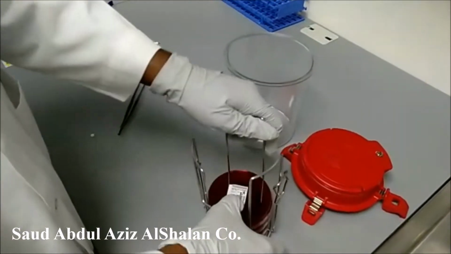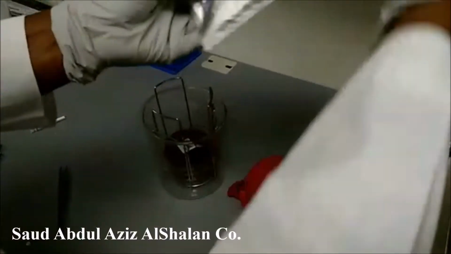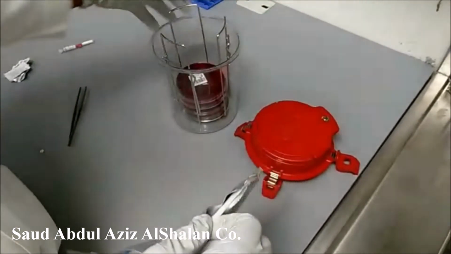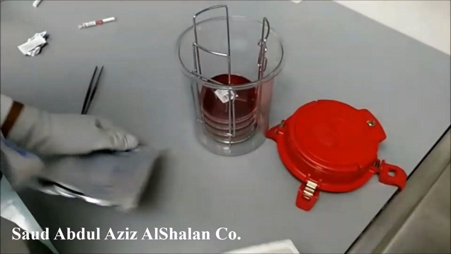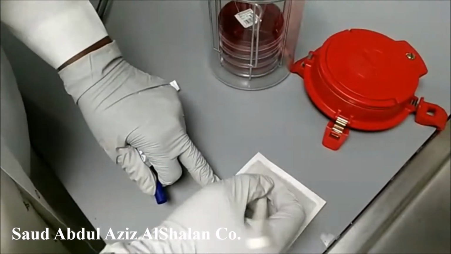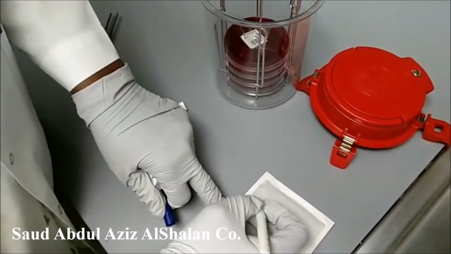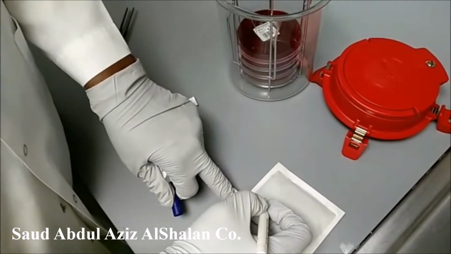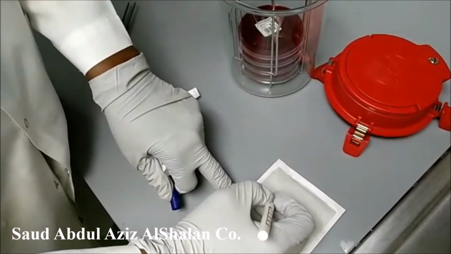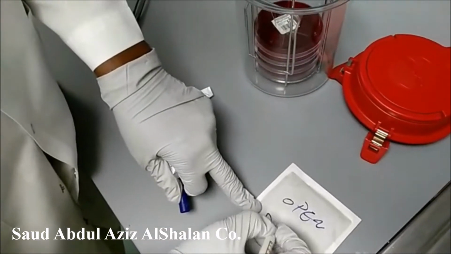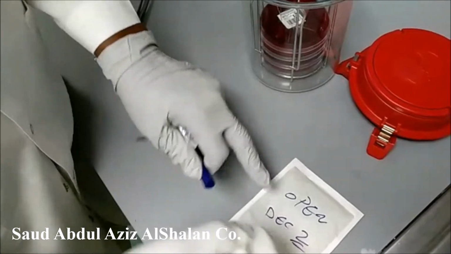We put it in the anaerobic jar, and we are going to use this kit to generate anaerobic conditions inside the jar. As we mentioned, it should be kept for 7 days. So today is November 24, so it will be opened on December 2.